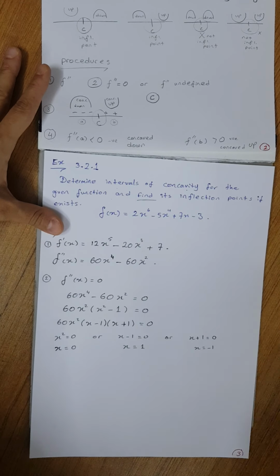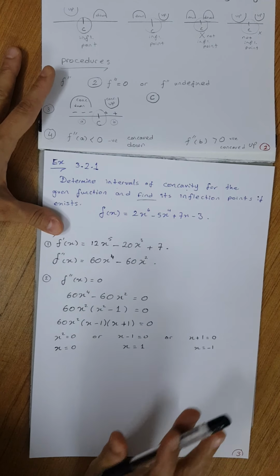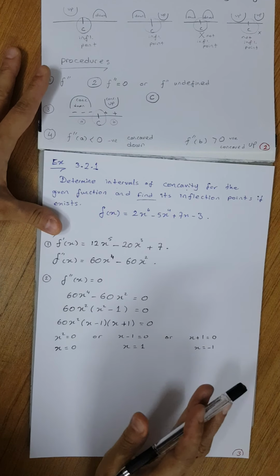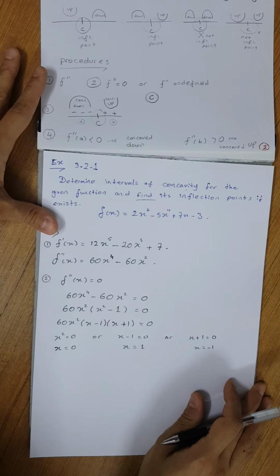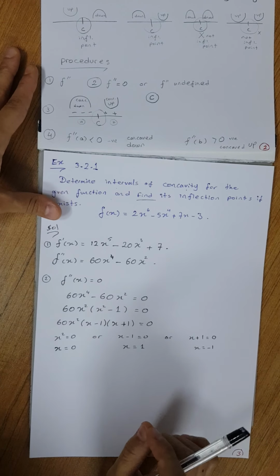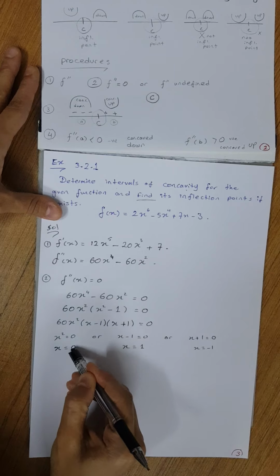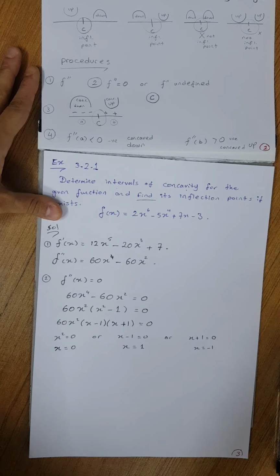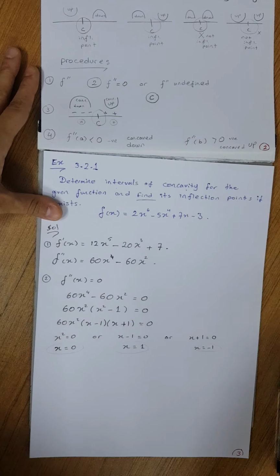Okay, now what do I have to do? I have got those numbers, but be careful here. Those numbers are not critical numbers. We are working on the second derivative of the function. When we are talking about the second derivative of the function, I do not have critical numbers. I have got inflection points, but I cannot straightforward say that those numbers are inflection points. I have to check it out, okay?